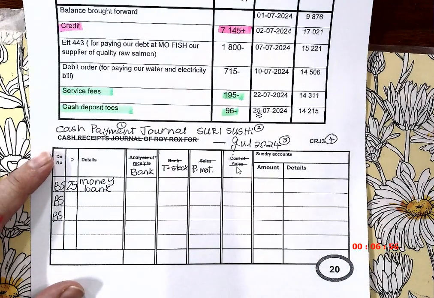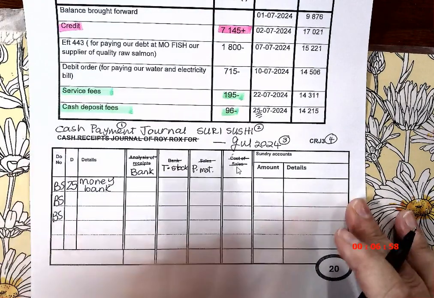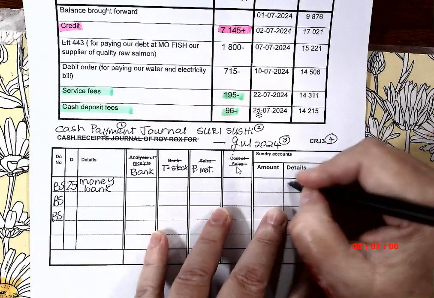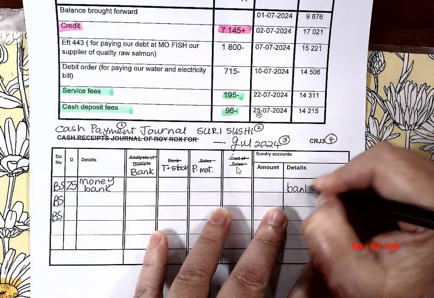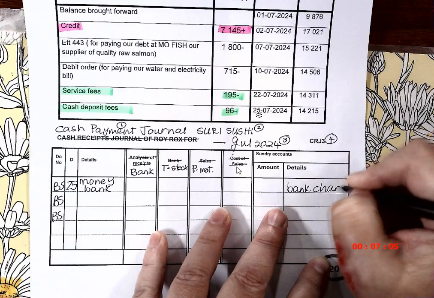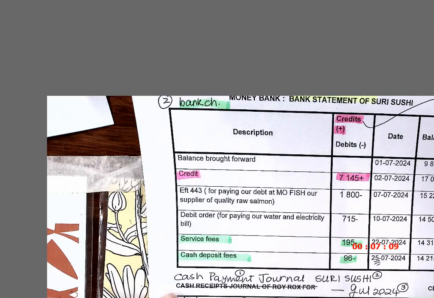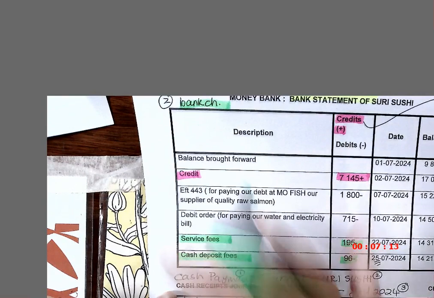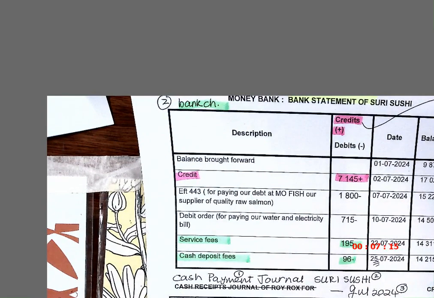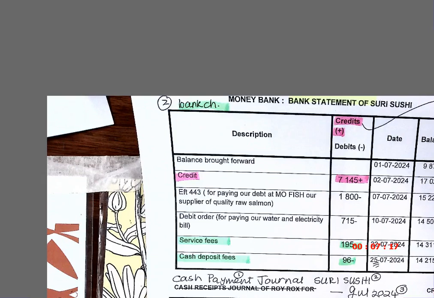How much is my, and remember I'm going to sundry already write the bank charges. I'm going to highlight this one green, that you know this is the bank, this is this green one that I'm doing. What happened now? Who moved my stuff?